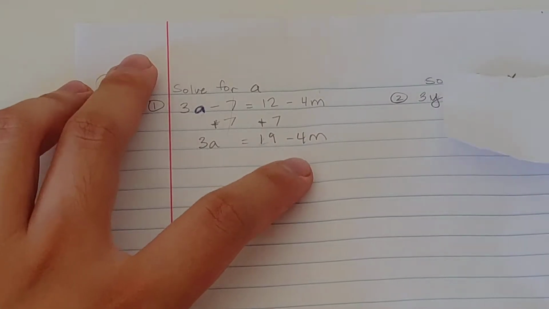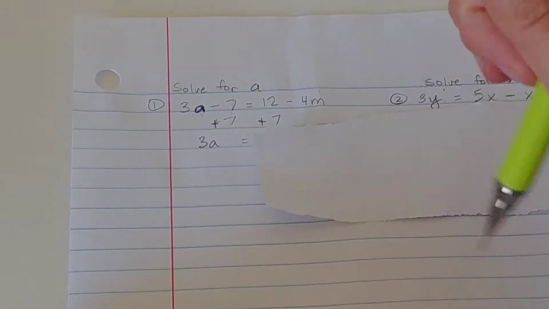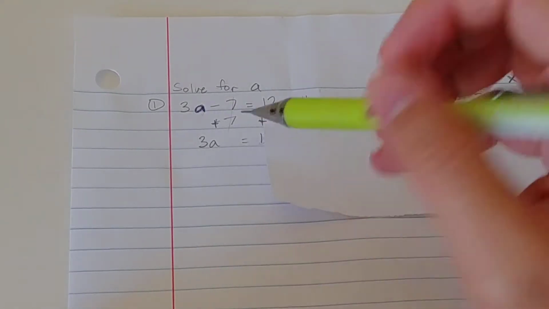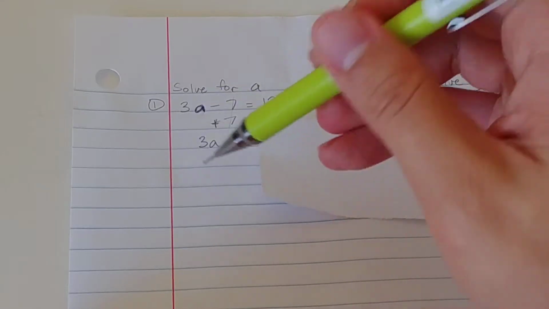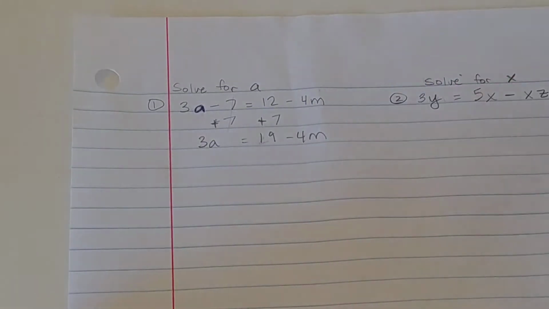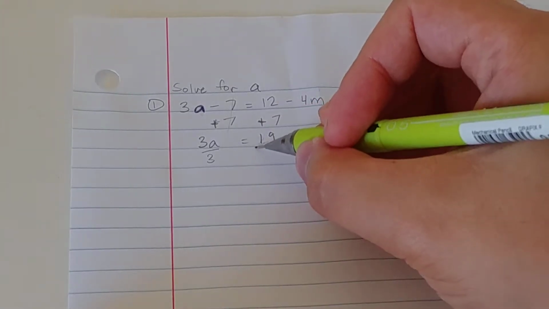All right. Still, if that m is confusing you, cover it up. You have 3a equals something. So how do you solve for a? How do you get rid of that times 3? The opposite of multiplying by 3 is dividing by 3. So we divide both sides by 3, and we have to divide the whole thing.